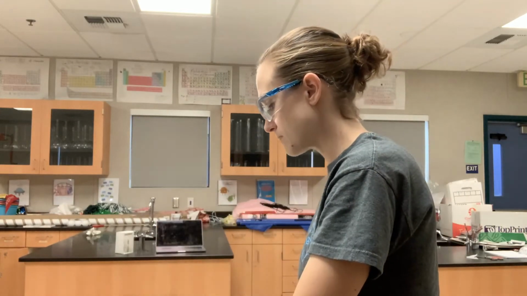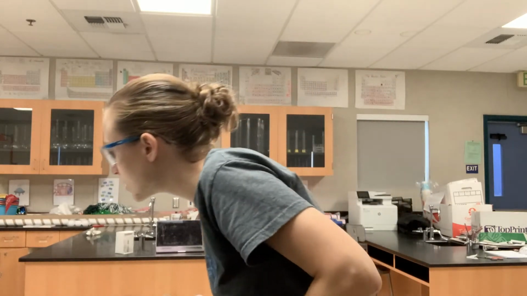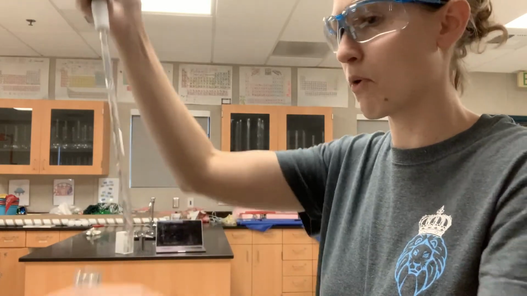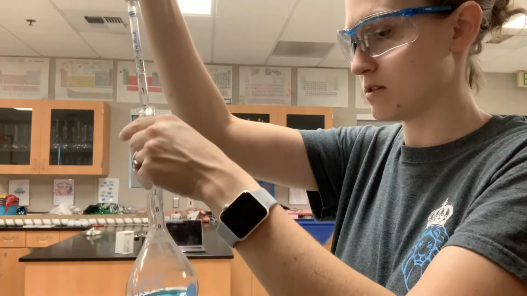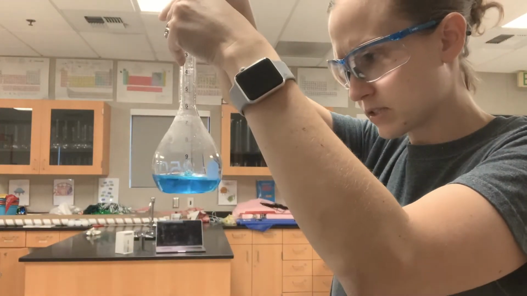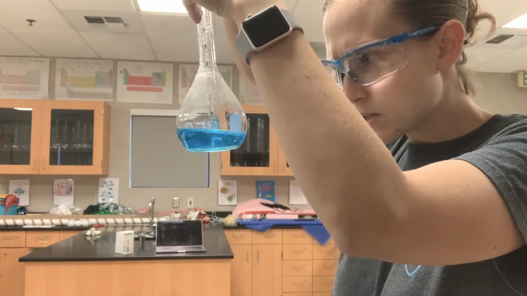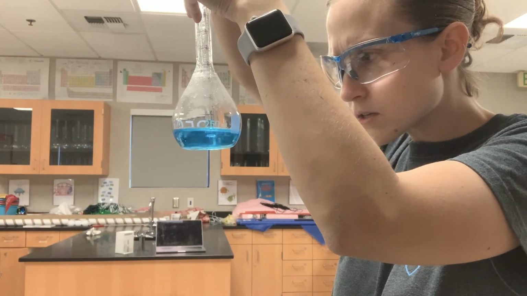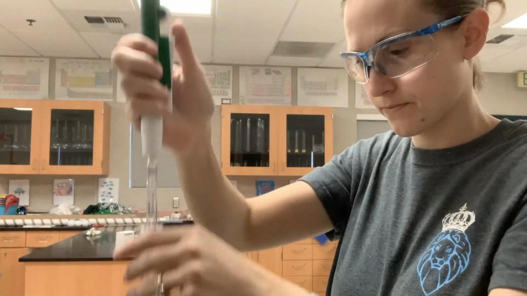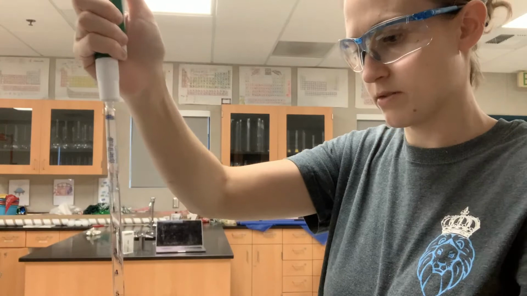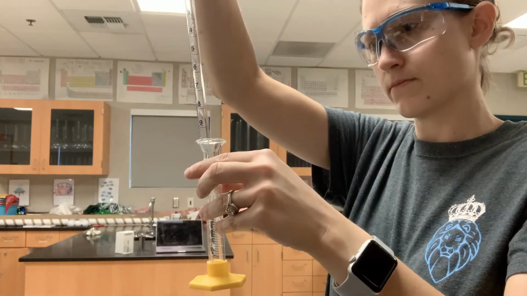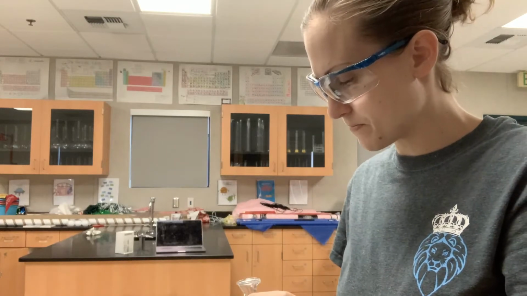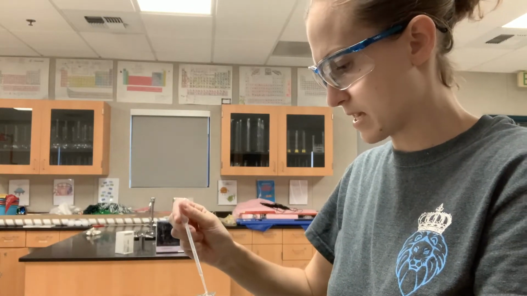All right. And then I need to get my 0.025 molar. The way I'm going to do that is I'm going to collect 0.5 mLs, so a half mL of my stock solution. Put that into my graduated cylinder. Then I'm going to fill it up the rest of the way with water. And that is my most dilute solution.